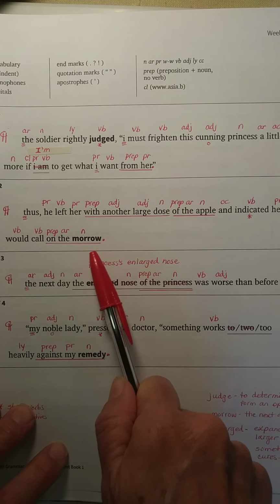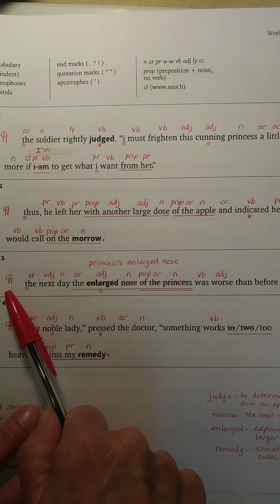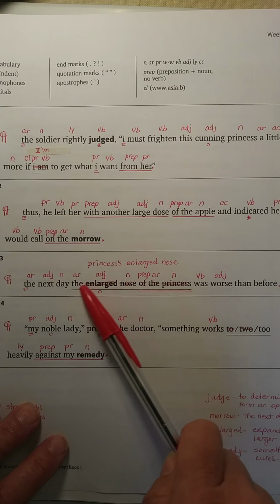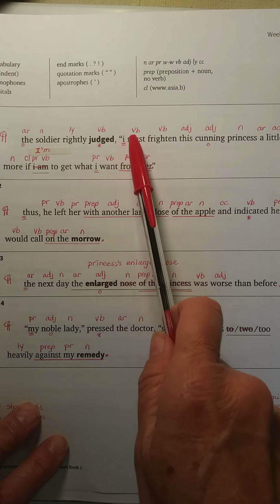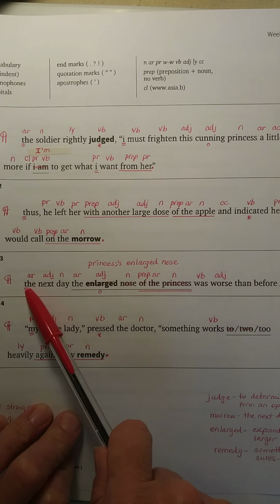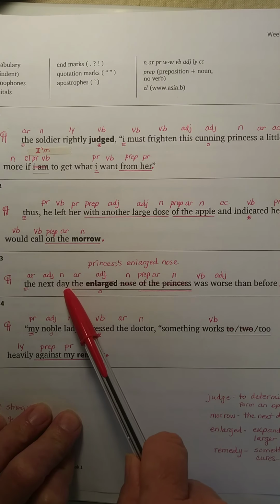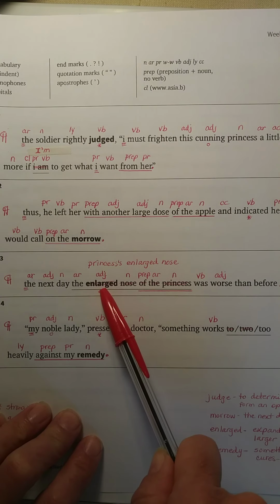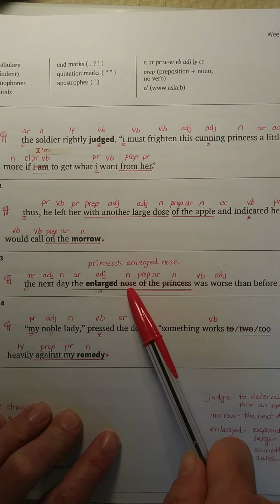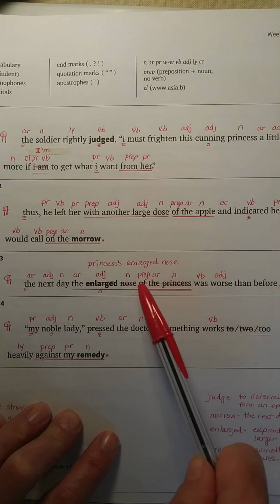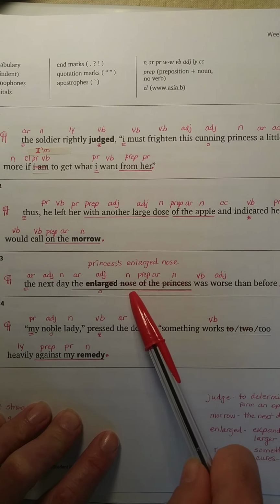Okay, number 3. Again, we have a new paragraph. It's because, why? This is the next day. Okay, we move from his thoughts to his actions to the next day. All right, you're going to capitalize the T in the, which is an article. Next is an adjective. Day is a noun. The is an article. Enlarged is an adjective describing nose, which is a noun. Of is a preposition. The is an article. And princess is a noun. So here we have a prepositional phrase, of the princess. So underline that.